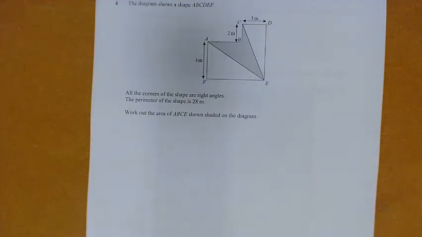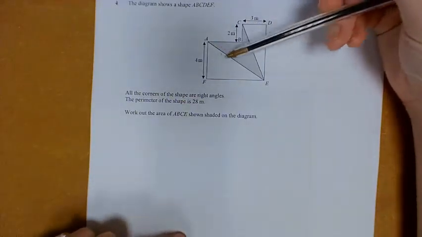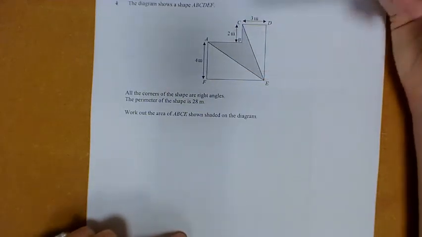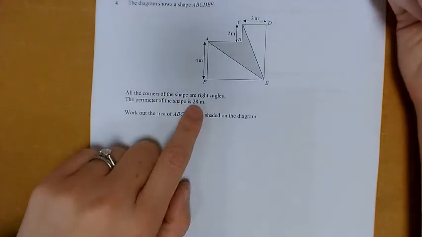Question 2, and we're talking about working out the area. Now, I can only work out the area of triangles, rectangles, and trapeziums for the most part. This bizarre shape here, the kind of arrowhead, I wouldn't know how to work out the area of that. First thing we're told is that the perimeter is 28.